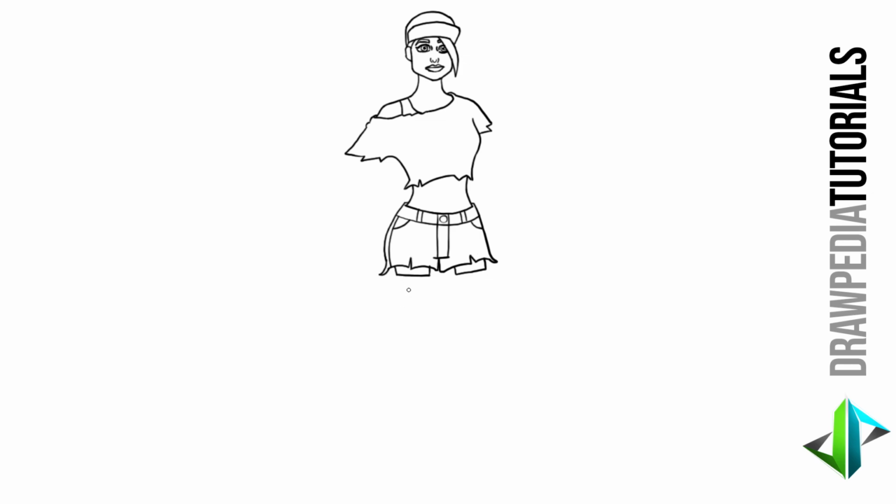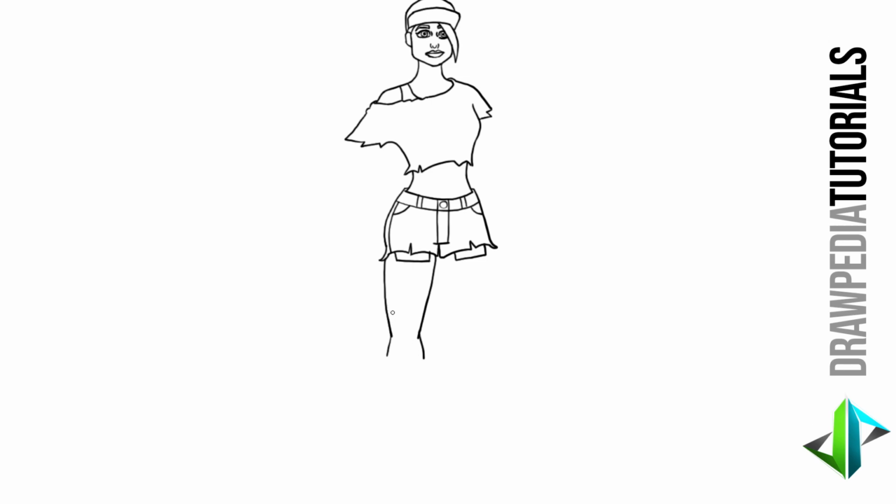Below the shorts, I'm going to draw her thigh with a diagonal curved line downwards and turn it inwards towards her knee point on both the left and right. Below the knee point, another curved line, flare it slightly out on both sides and turn it back inwards towards her ankle point.